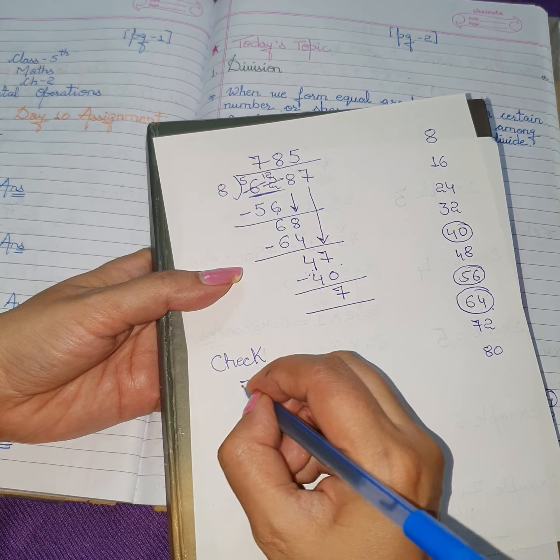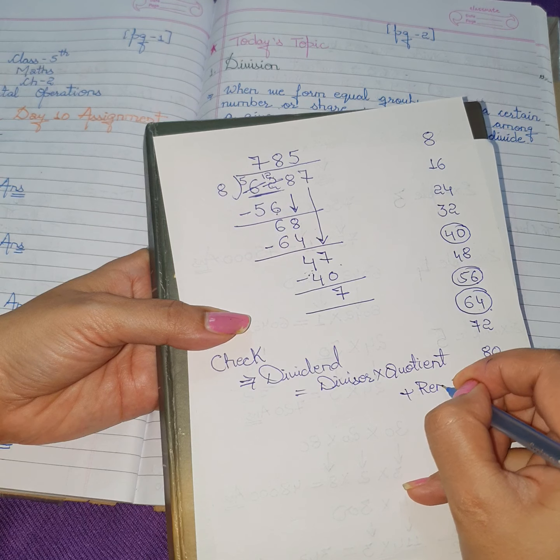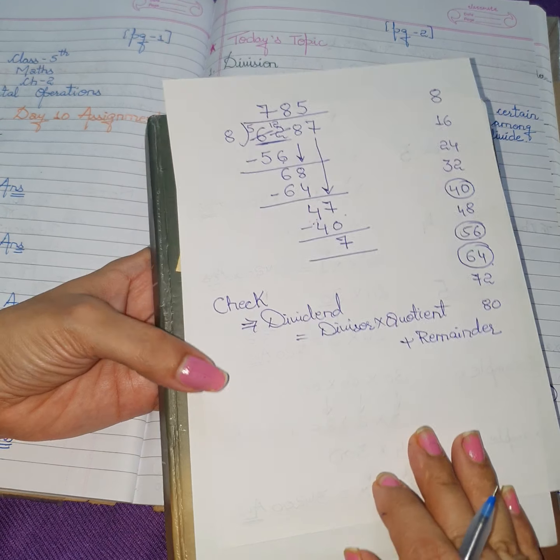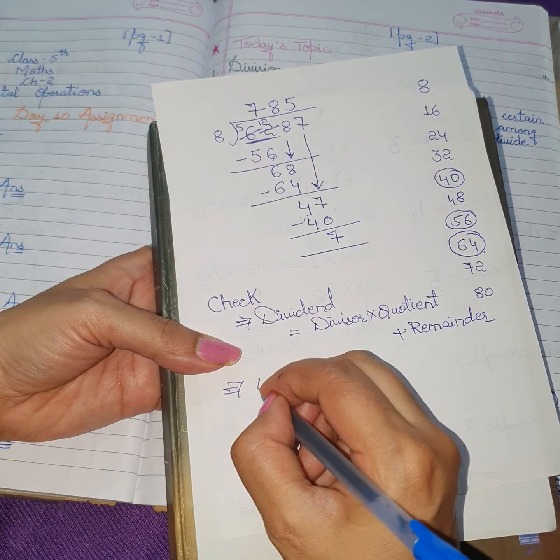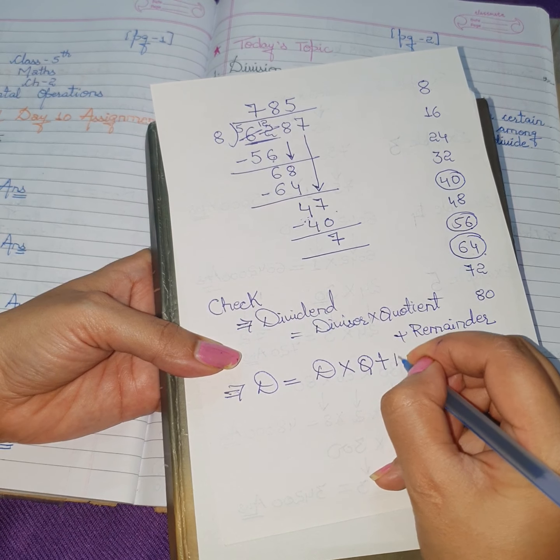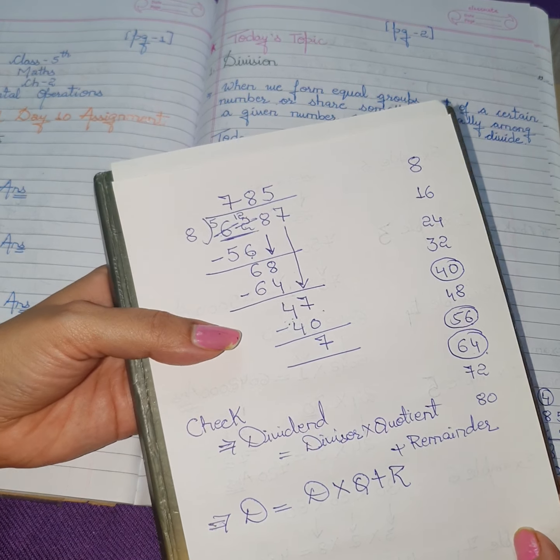It is dividend is equal to divisor into quotient plus remainder. This is the formula to check whether your solution is correct or not. Or in short form, you can write D is equal to D into Q plus R. This is the formula which you have learnt in your previous class also.